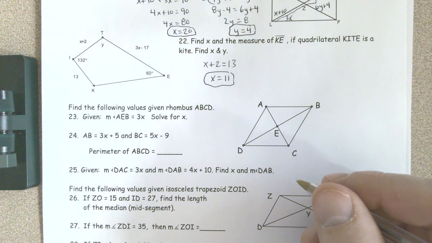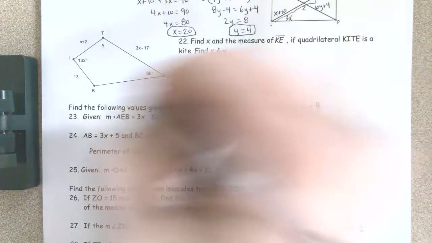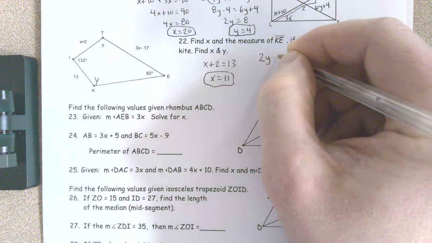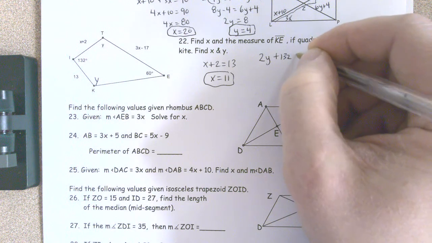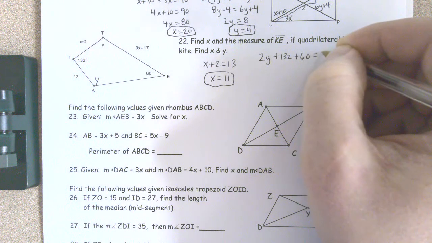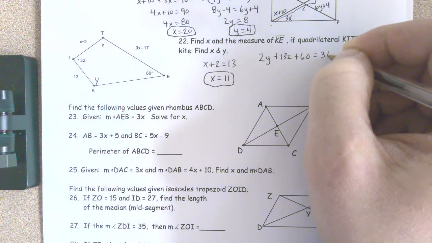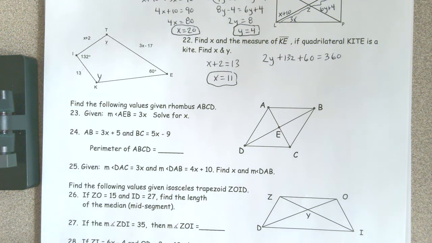To find my y value, we know that these two angles here have to be the same. So I'm going to just call this y. So if I say 2y plus 132 plus 60, that has to equal 360 because I do have a four-sided figure here.